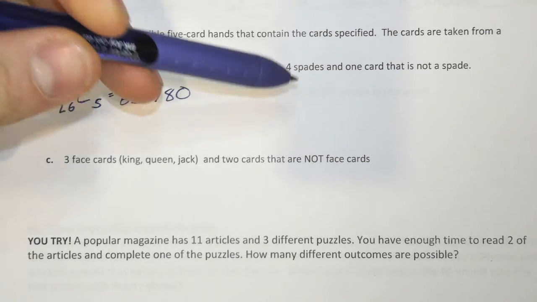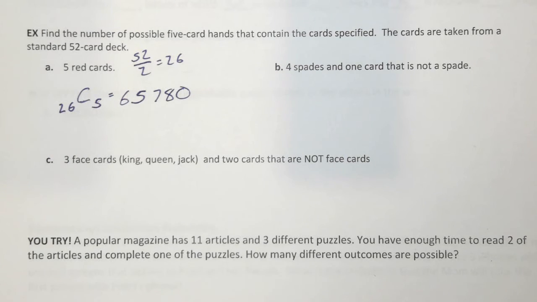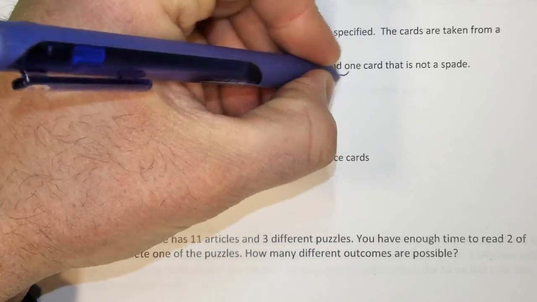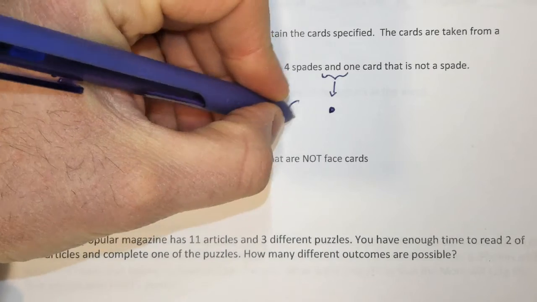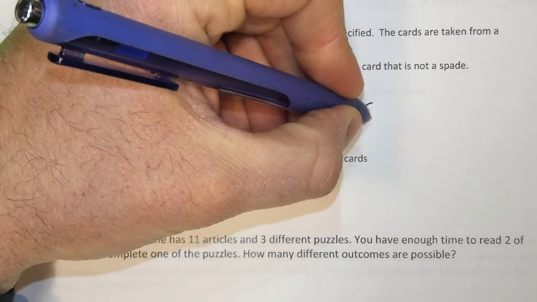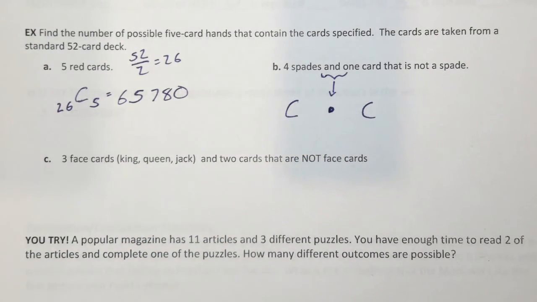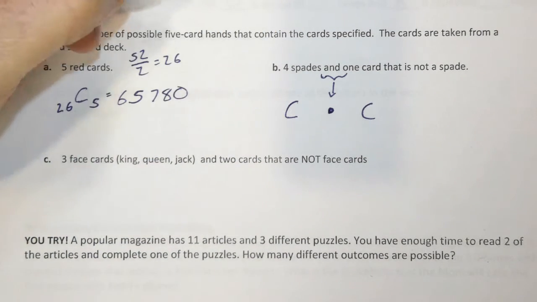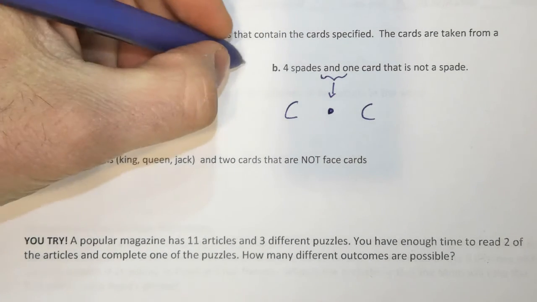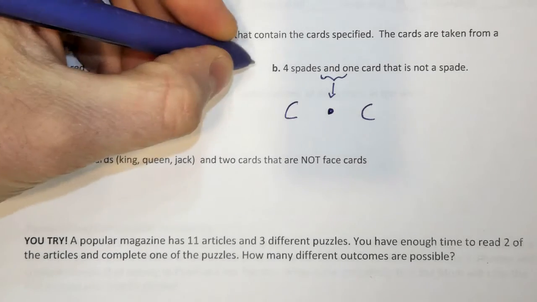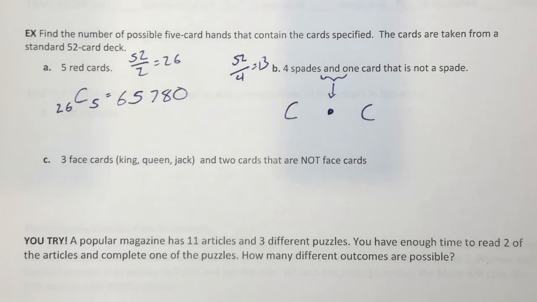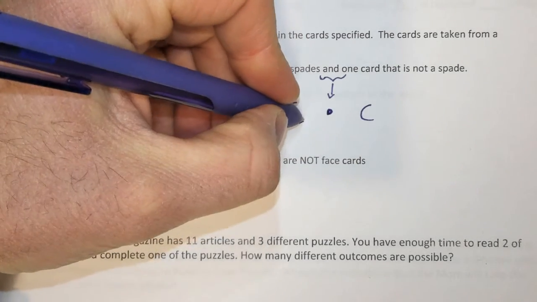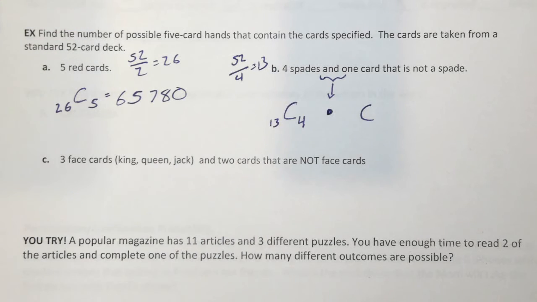So I've only used the total number of reds. Let's do another one. Part B says 4 spades and 1 card that is not a spade. Once again, we have an "and" right here, and we're going to treat it the same way that we always do with a multiplication. So we are going to have a combination for spades, and then another combination for not a spade. Spades is one of our 4 basic suits. If you know you have 52 cards and you divide it by 4, you'll find out that there are 13 cards in each suit. That means there are 13 spades.